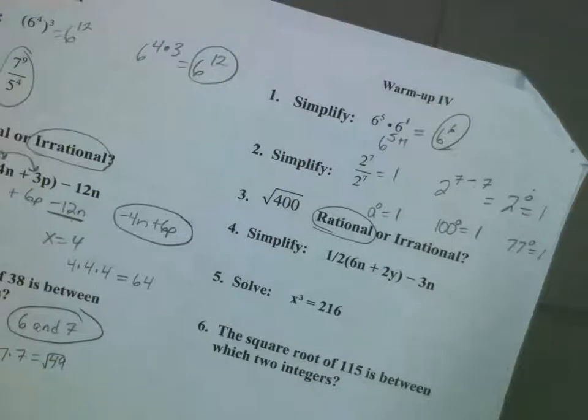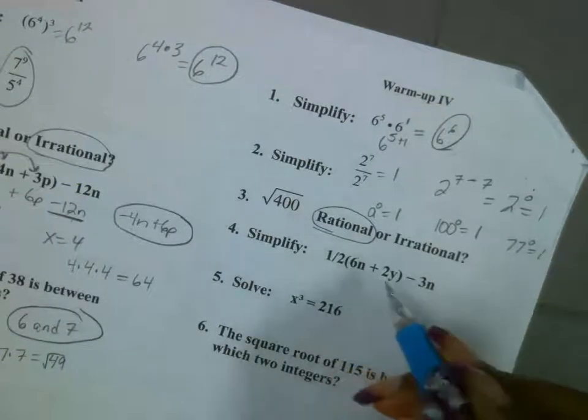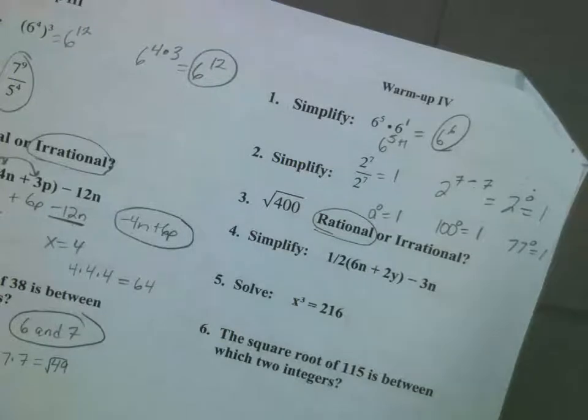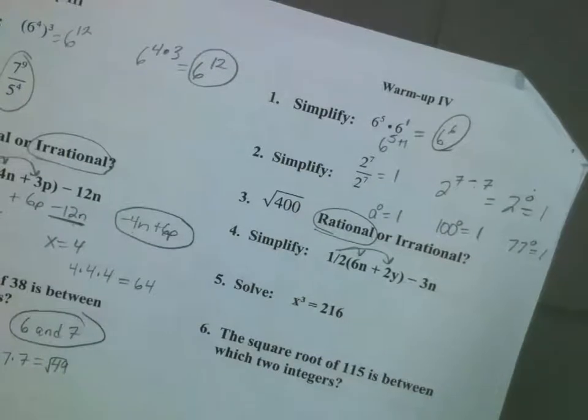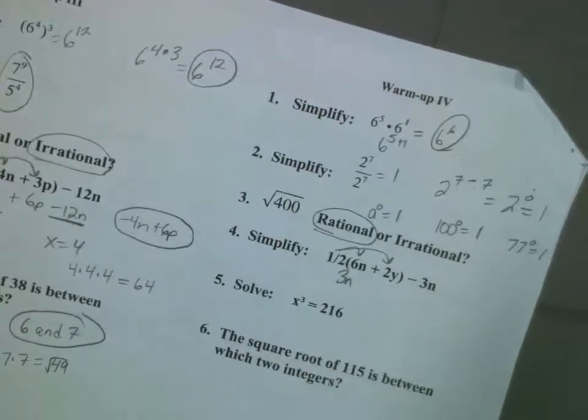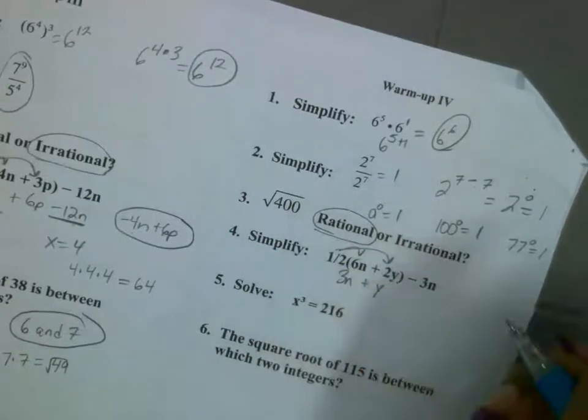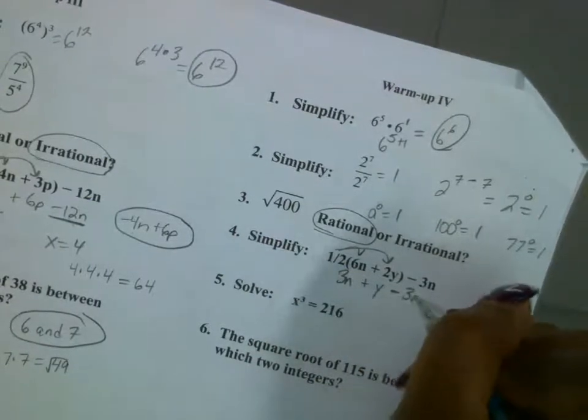Number 4, what are we going to do first in this problem? Yes. Okay, we're looking at the parentheses to see if we can add. Can we add? Yes. Then you're going to use distributive property. We can't combine those terms in the parentheses, so we're going to multiply the 1/2 times the numbers that are in the parentheses. So what is half of 6n? Yes. 3n. What is half of 2y? Yes. Just y. 1y or just y. Bring everything else down.